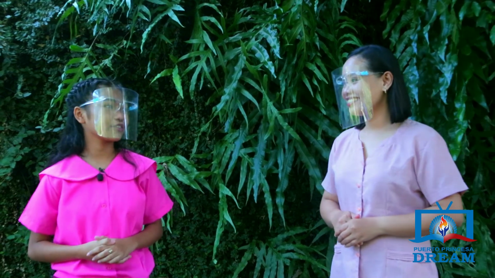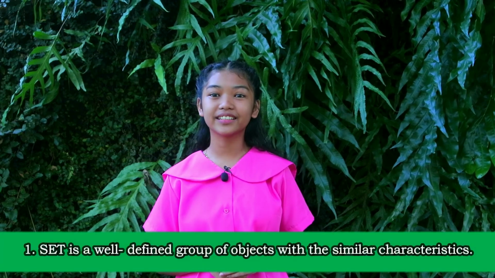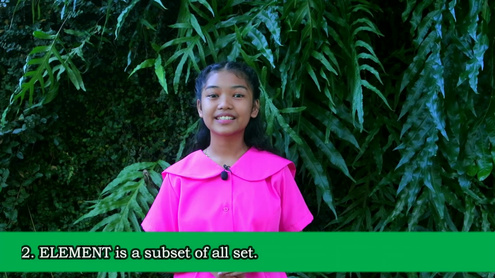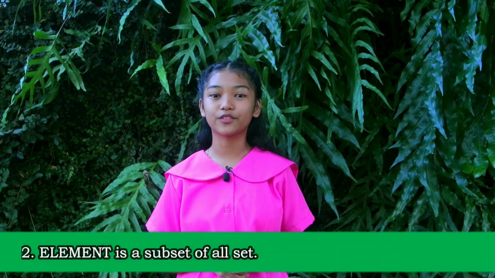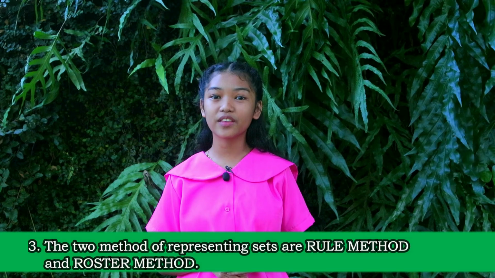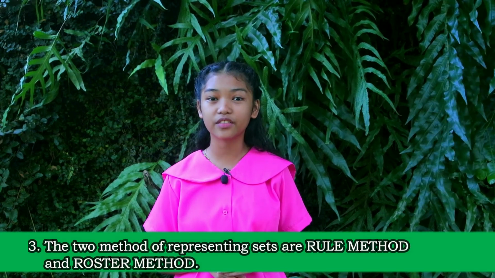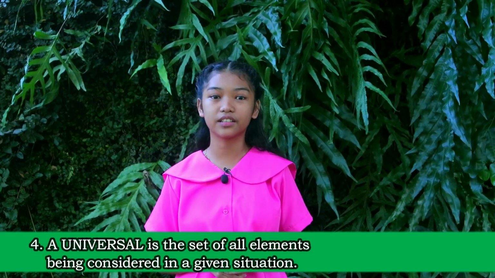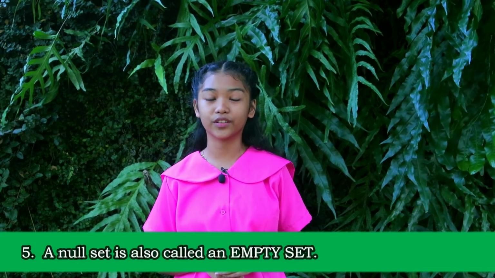Teacher, I'm so grateful that I have learned a lot. First, I learned that a set is a well-defined group of objects with similar characteristics. Second, elements is a subset of all sets. Third, the two methods of representing sets are the rule method and the roster method. Fourth, a universal set is the set of all elements being considered in a given situation. And lastly, I found out that a null set is also called an empty set. Very well said, Dea.